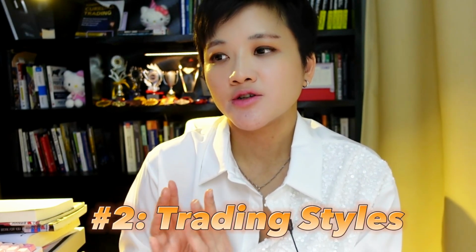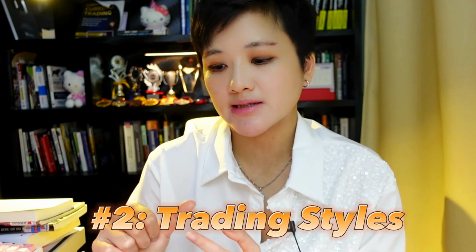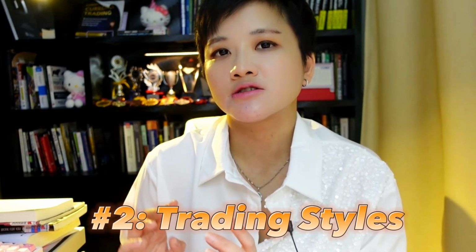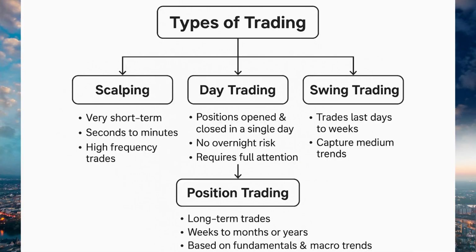The next step is to learn all the various trading styles. Now, you need to determine whether you want to be a scalper, day trader, swing trader, or position trader. Scalping and day trading are considered short-term trading, whereas swing trading and position trading are more towards the long-term side. Personally, I'm more of a long-term trader because it suits my own personality.